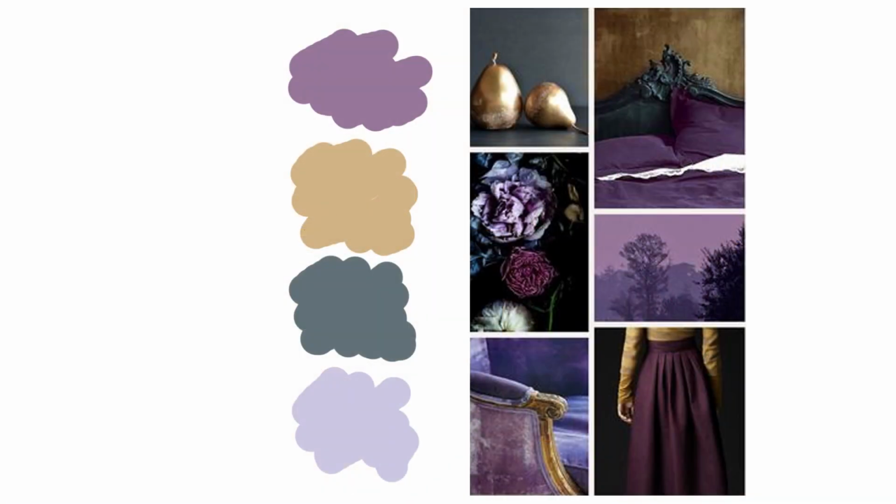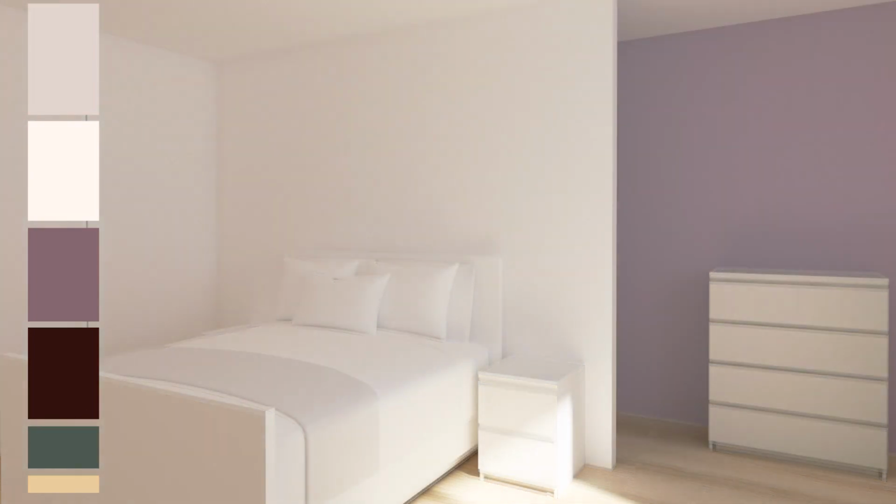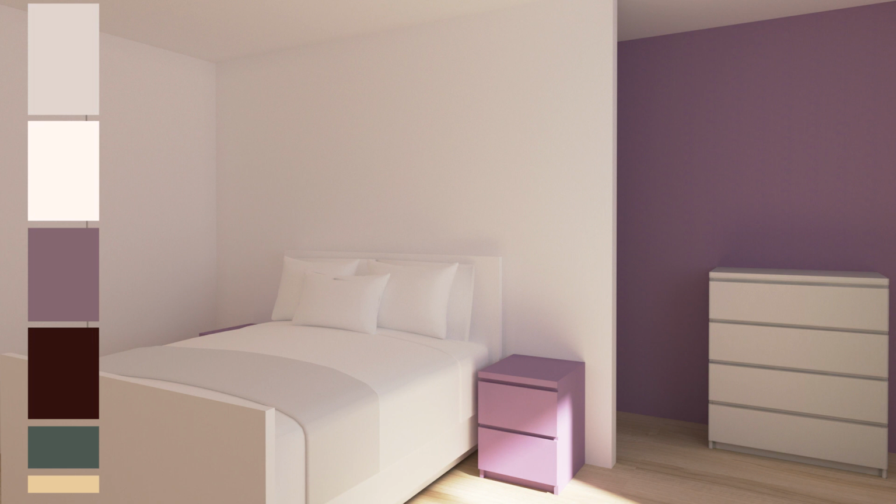The second mood board will be radically different, not exactly suitable for everyone because it's full of intense and really deep purples. But let's just keep it as an example to see how much this room may change. So this is the percentage of colors that I feel like using, but of course for you it may be totally different. I will use this light purple on one of the walls, on the bedside tables, and on the pillows.